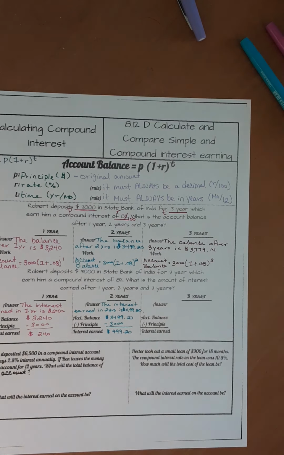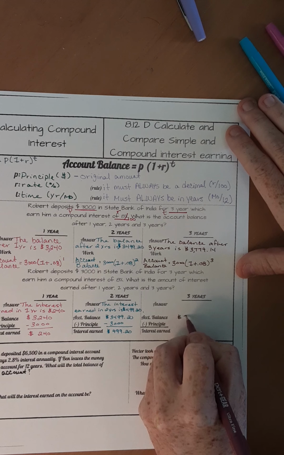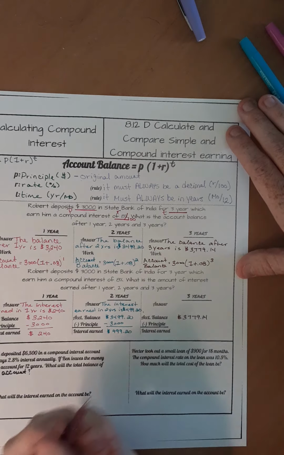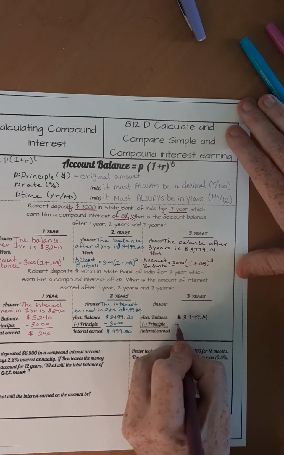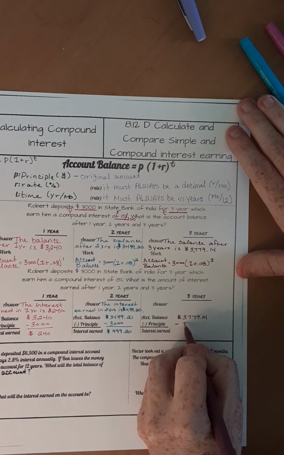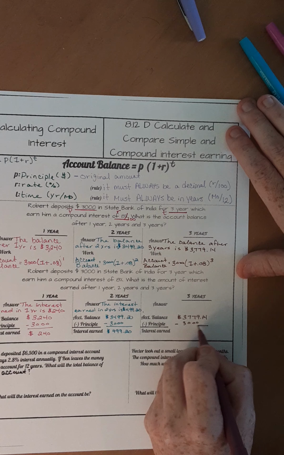Okay, lastly, let's do the same thing for our 3 years to discover how much interest was earned after 3 years. What was the account balance after 3 years? Okay, and we're going to subtract the principal. What was the principal amount he invested in the account? Right.